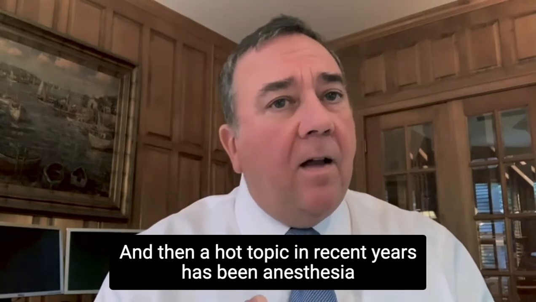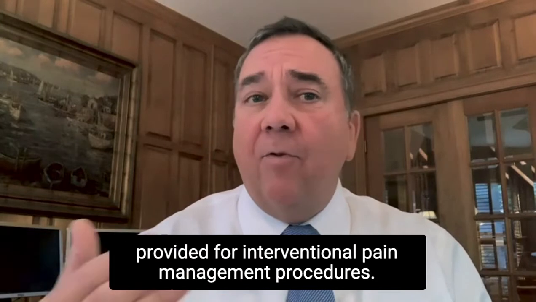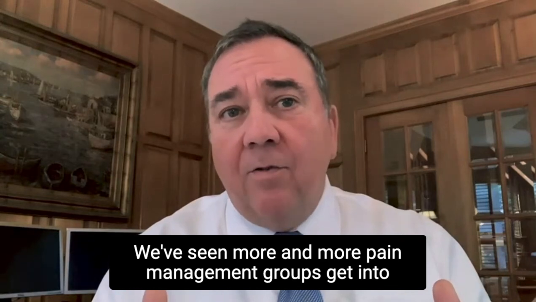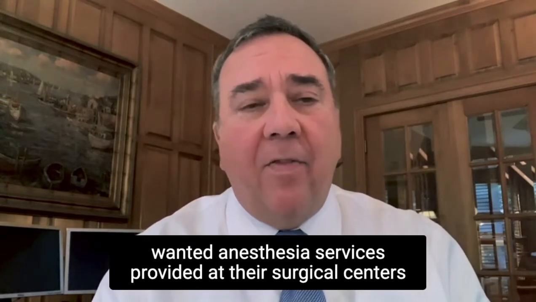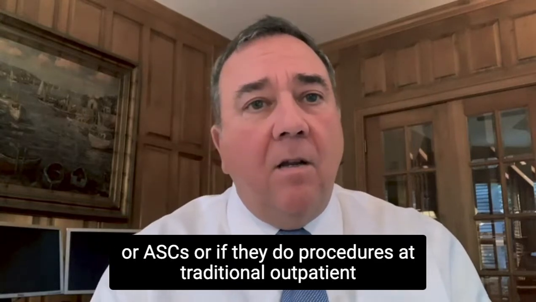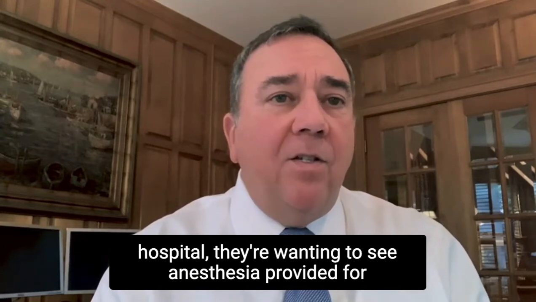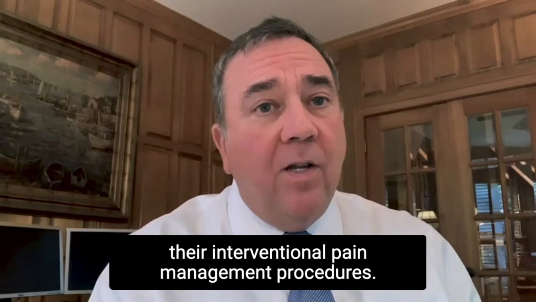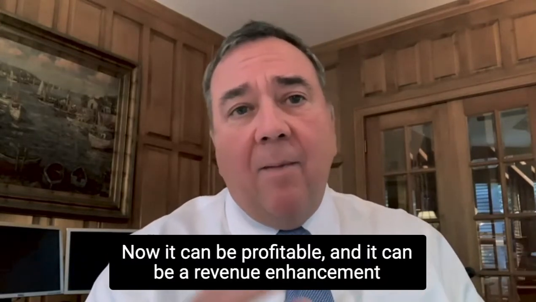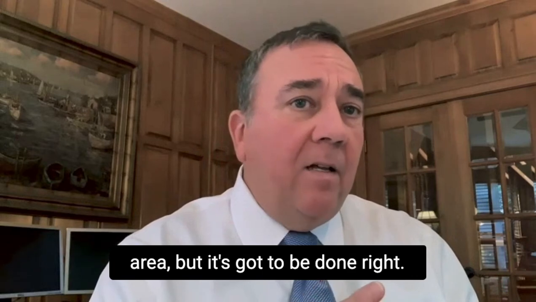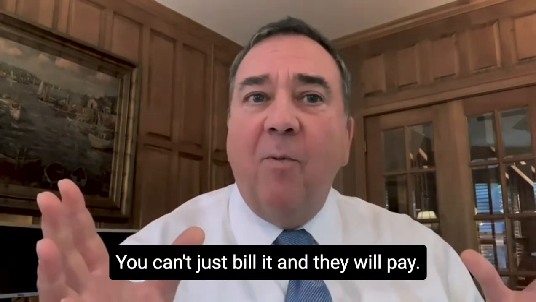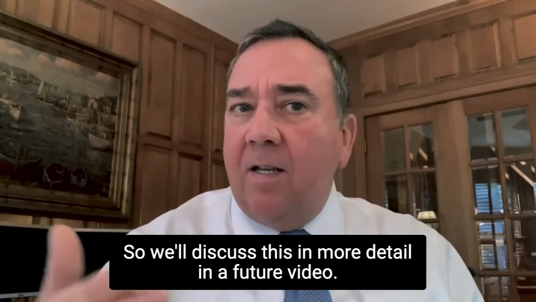criteria. And then a hot topic in recent years has been anesthesia provided for interventional pain management procedures. We've seen more and more pain management groups wanting anesthesia services provided at their surgical centers or ASCs. Or if they do procedures at a traditional outpatient hospital, they're wanting to see anesthesia provided for their interventional pain management procedures. Now, it can be profitable and it can be a revenue enhancement area, but it's got to be done right. You can't just bill it and they will pay. It doesn't work that easily. So we'll discuss this in more detail in a future video.